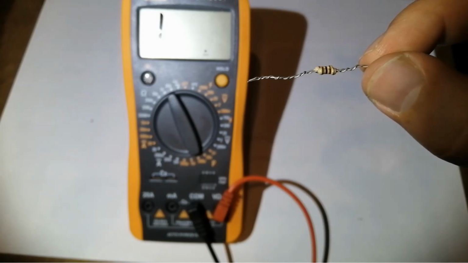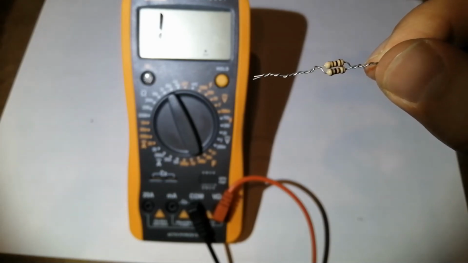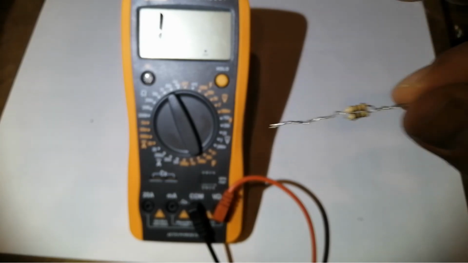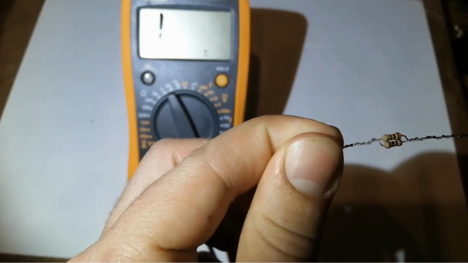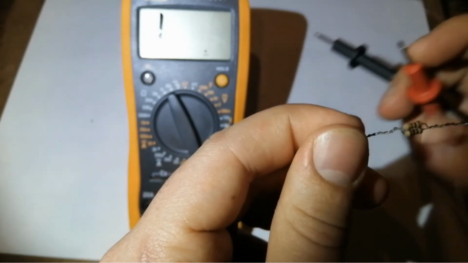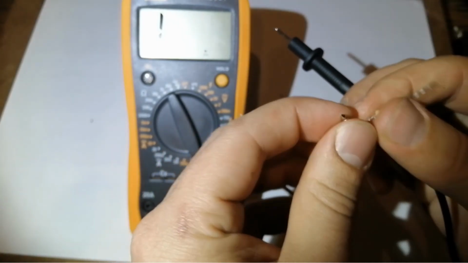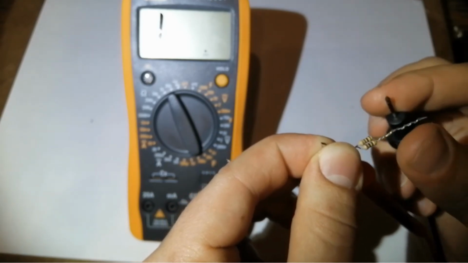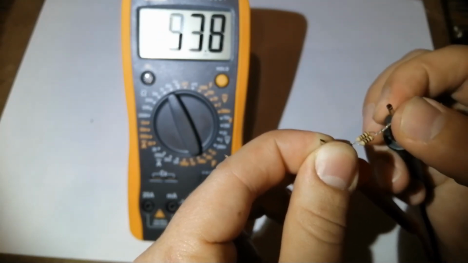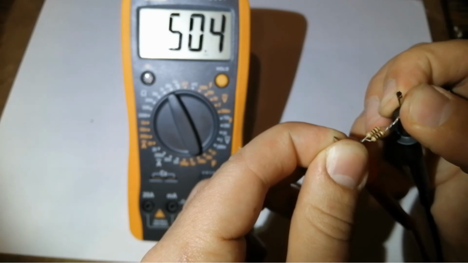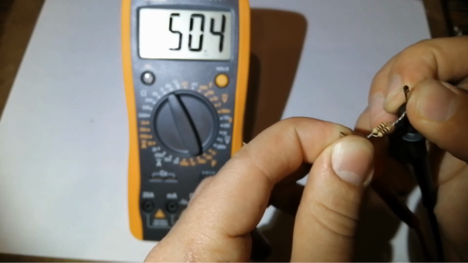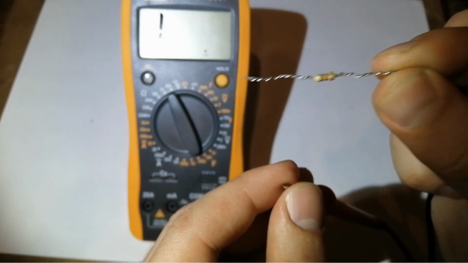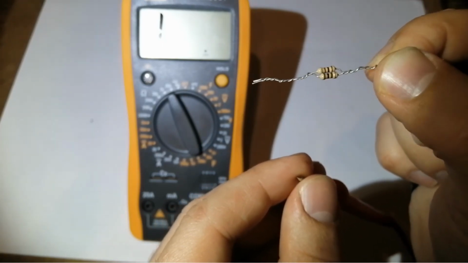So if you put two of these resistors in parallel, what does it do? It reduces the ohms. Two parallel 100 ohm resistors gives you 50, and that is exactly what we need and what we will then put in series with our battery to drop the voltage.